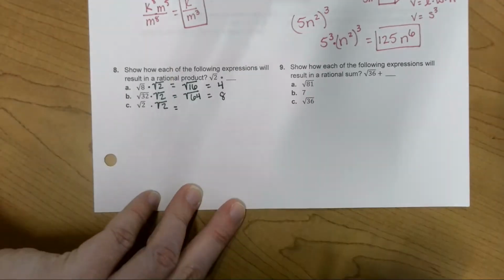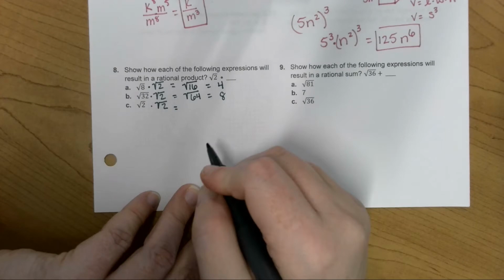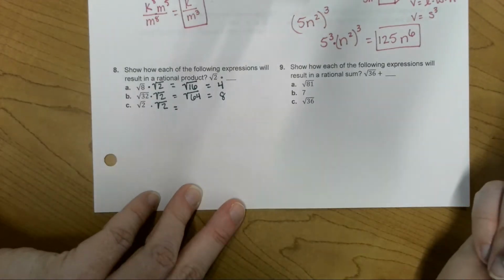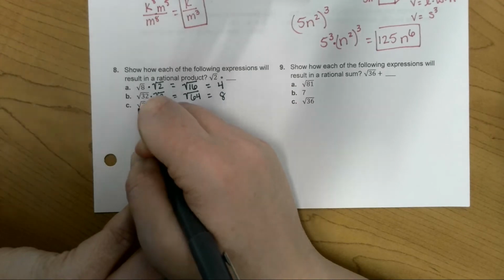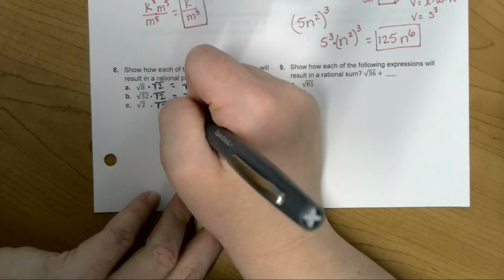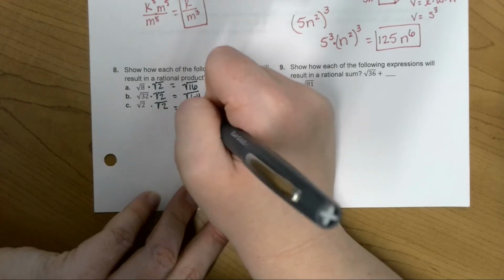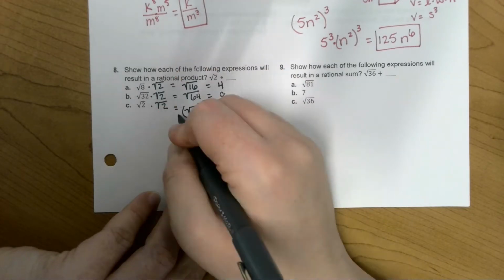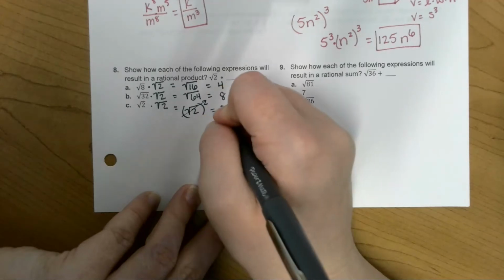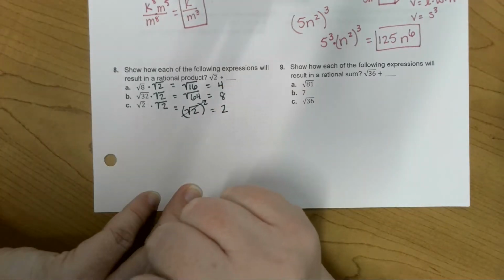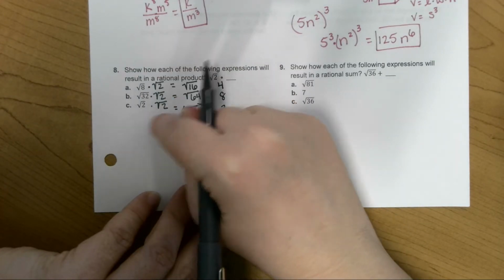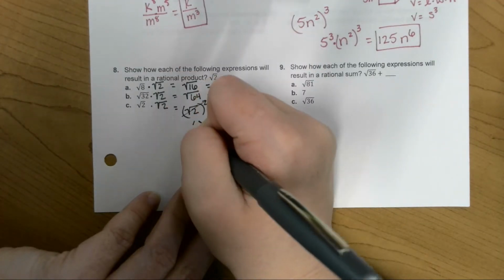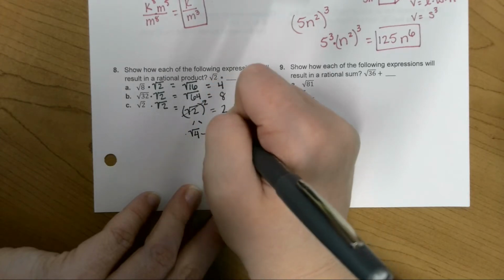And then square root of 2 times square root of 2 would be the square root of 4, which is 2. But something else that you might remember from rationalizing the denominator: if you multiply something times itself, it's squaring. This is the same thing as the square root of 2 squared. Now the square root and the square cancel and you're just left with 2. If that's throwing you off, you can also do square root of 2 times square root of 2 is the square root of 4, which is also equal to 2.